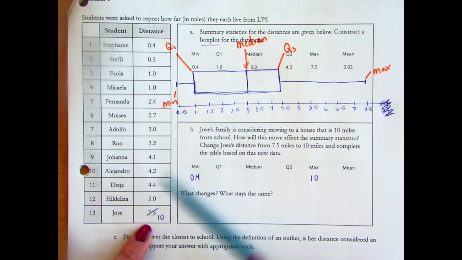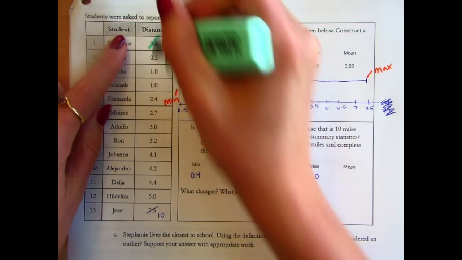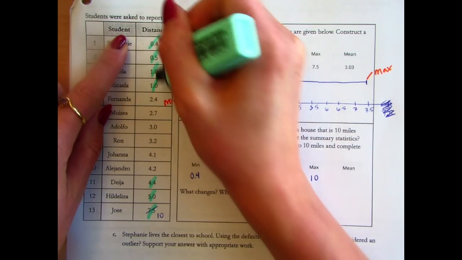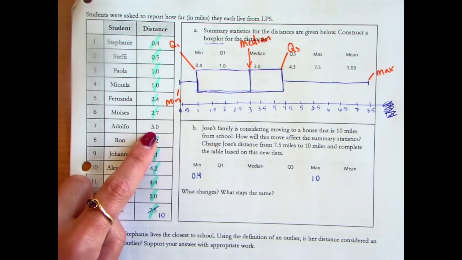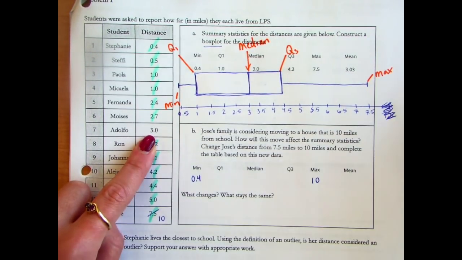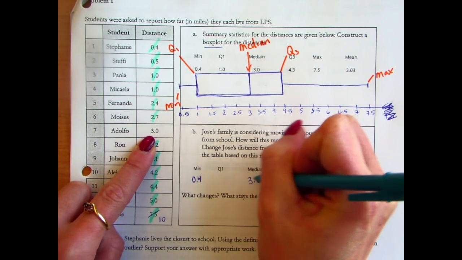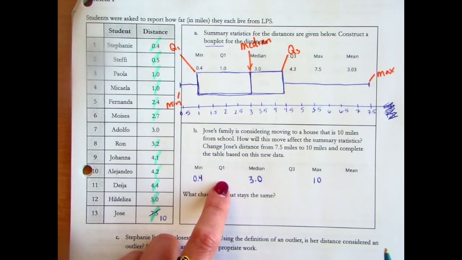Okay, Q1, will that be the same? Let's see. So Q1 is the lower median, the median of the lower half of my data. So I'm just going to look at the lower half of my data, and I'm going to cross out. And I end up at 1. So my Q1 is unchanged.